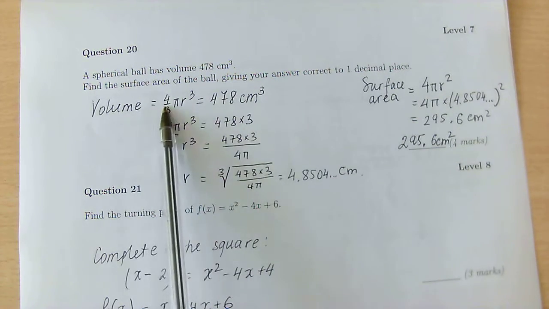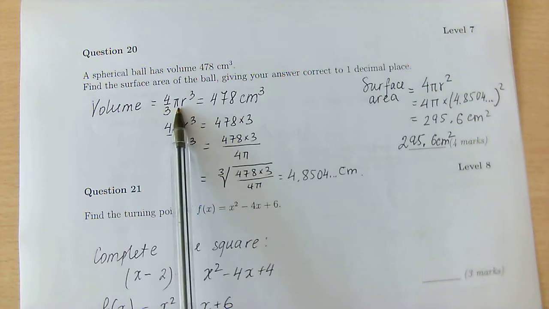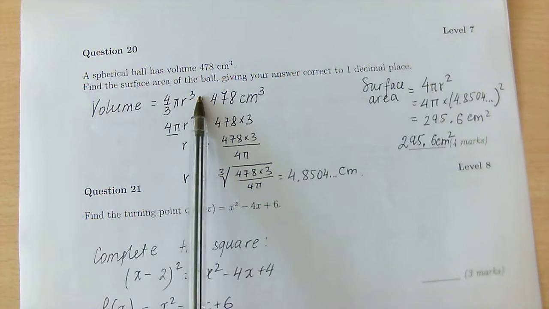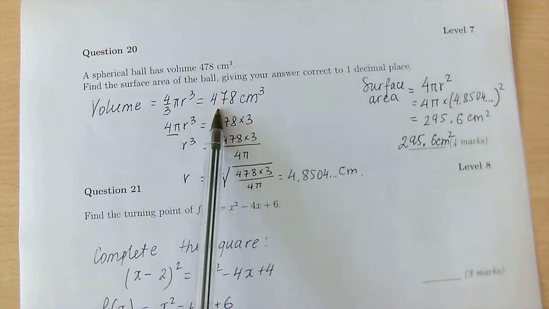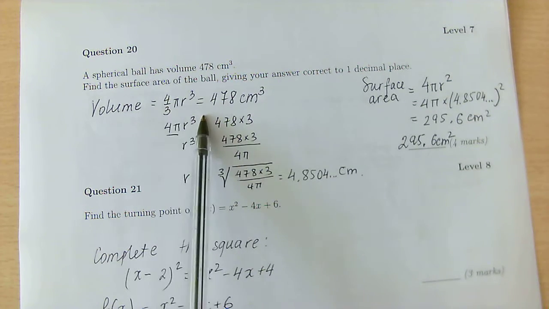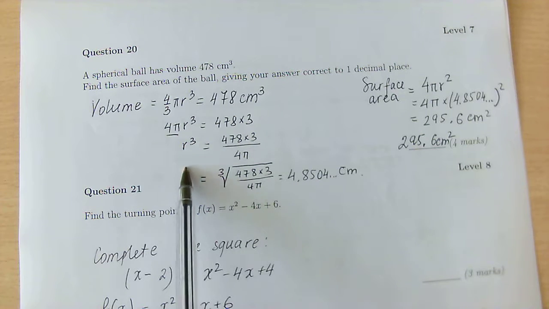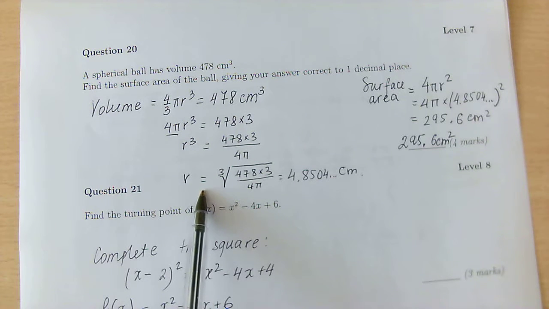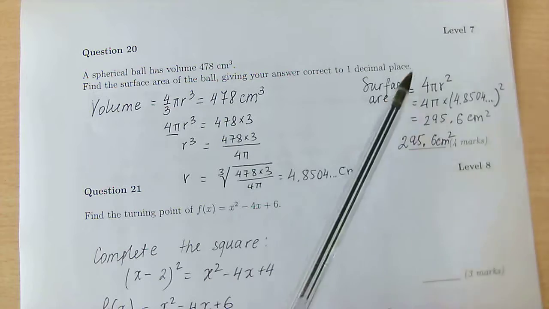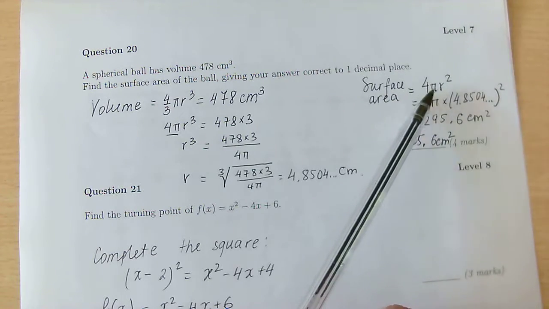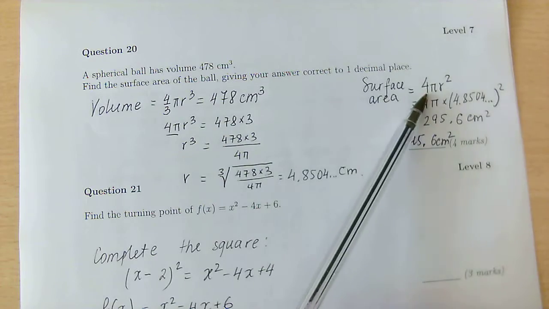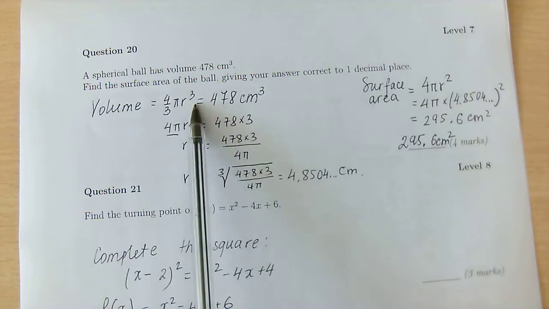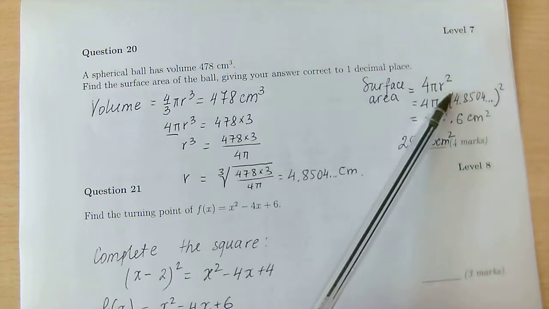The volume of a sphere is given by the formula 4/3 pi r cubed. You need to learn this formula by heart, and it is equal to 478. Solving this equation will help us to find the radius of the sphere. That radius will help us to find the surface area, which is 4 pi r squared. So these two formulas you need to remember by heart: 4/3 pi r cubed and 4 pi r squared.